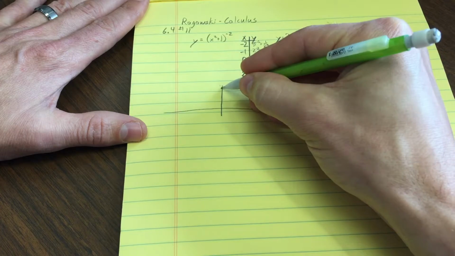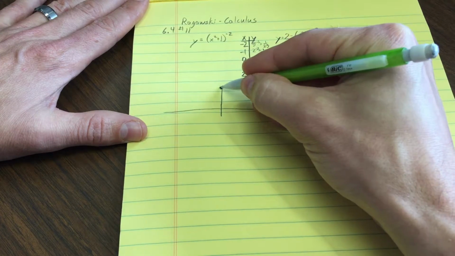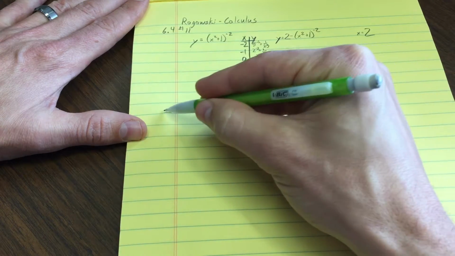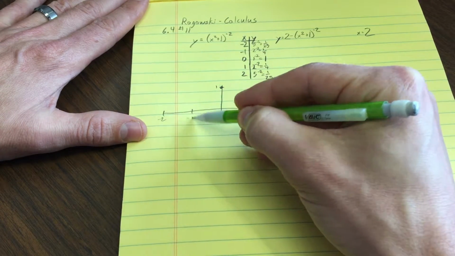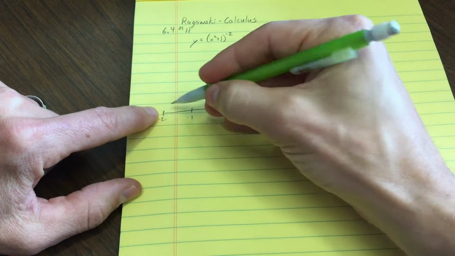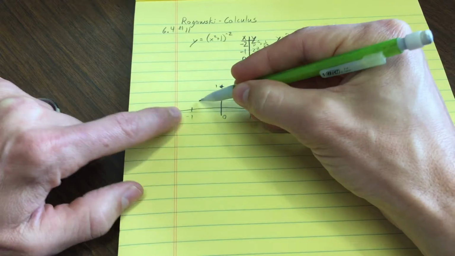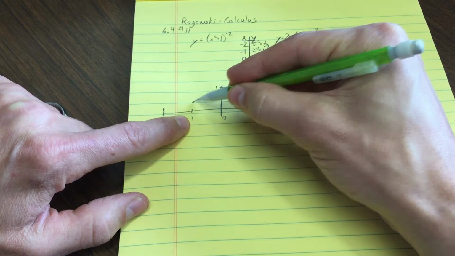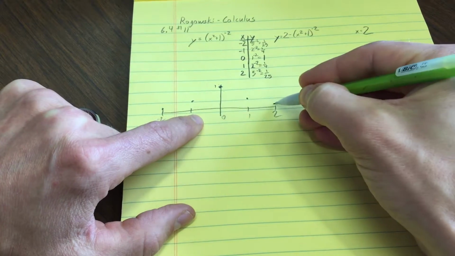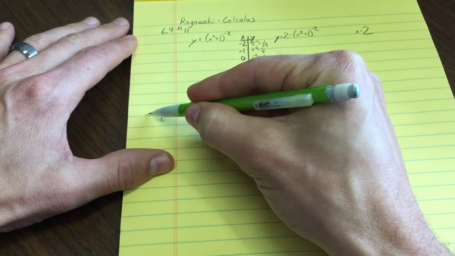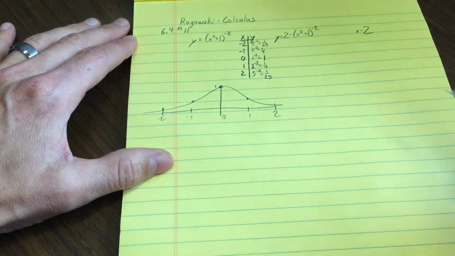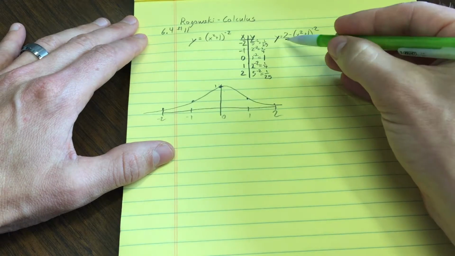So if you're thinking about what shape that is, here's what you should be thinking about. The largest output value we have is 1, and the values that I used for my inputs are negative 2, negative 1, 0, 1, 2. So we have negative 2, 1/25, that's really small, negative 1, 1/4, 0, 1, and then it's a symmetric shape. So you're looking at something that looks like that, I guess.